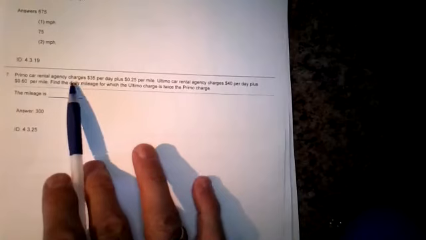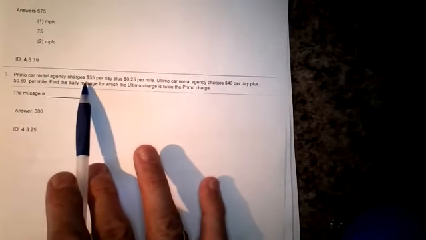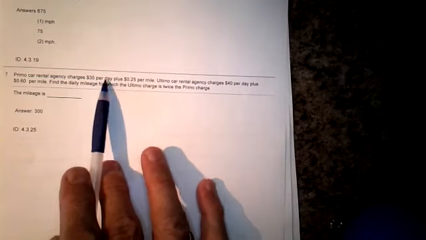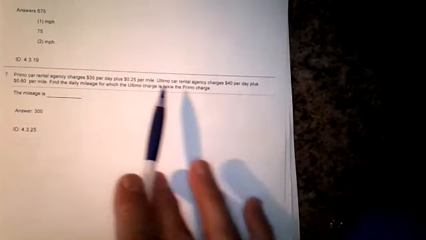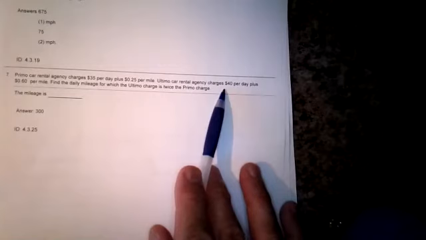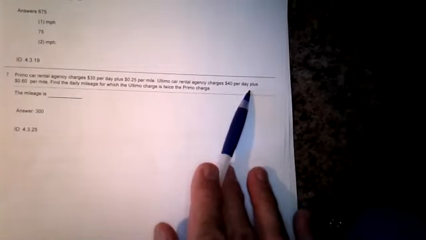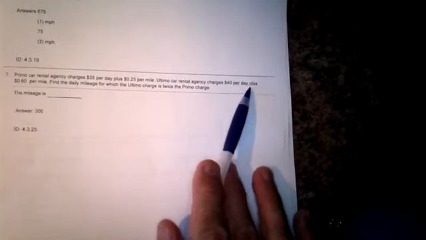What they're saying is this: Primo charges $35 per day plus 0.25 per mile. The other one, $40 per day, and 60 cents more per mile, right?